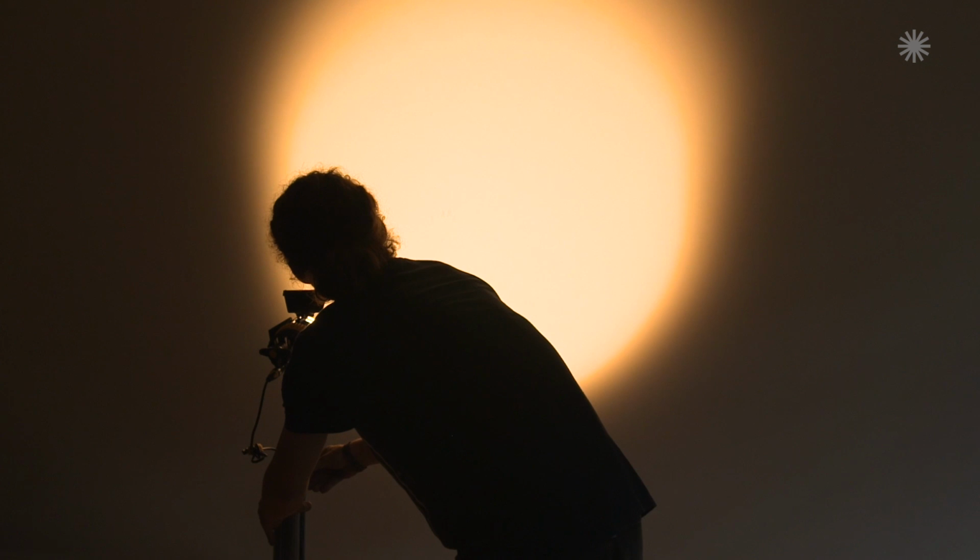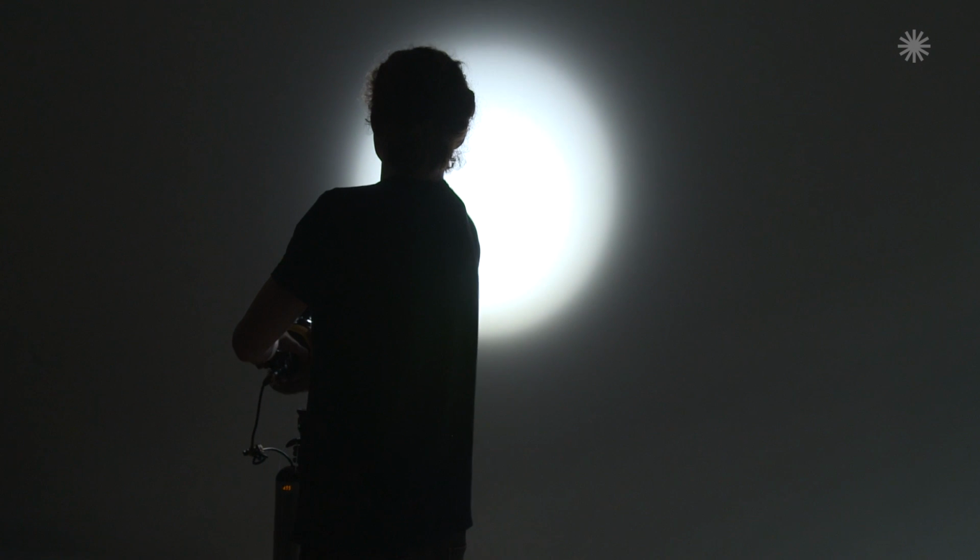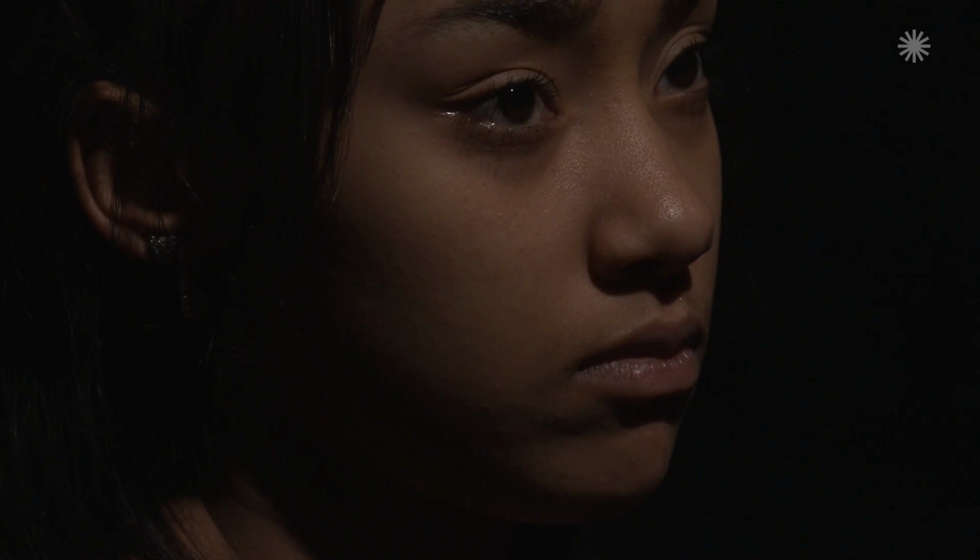But what is sometimes nice would be to light the background. And what I find quite nice is if you light the background and let it vignette off to darkness, so you have a kind of glow around a person, that can be very visually pleasing. Let's build it up from just the key then.